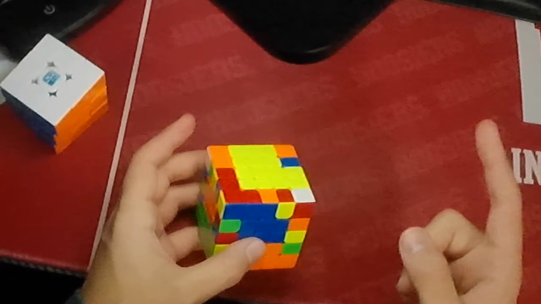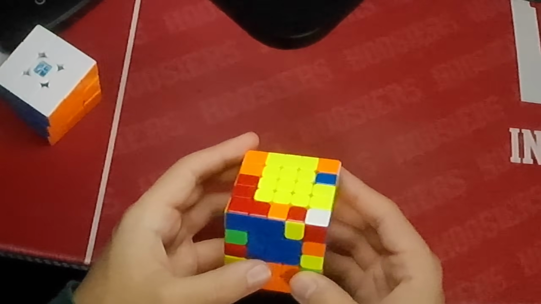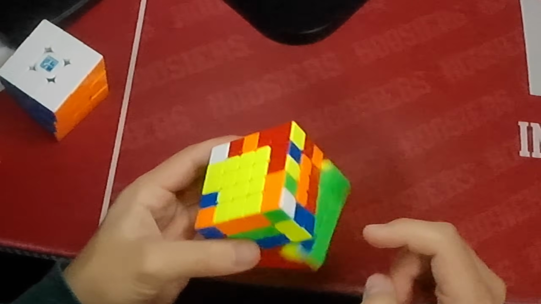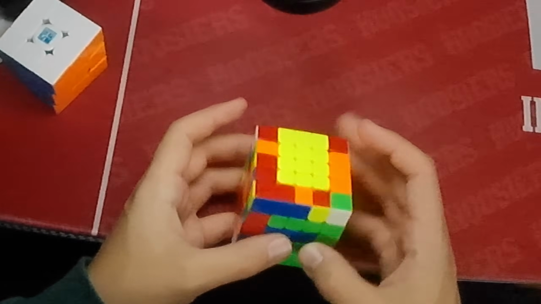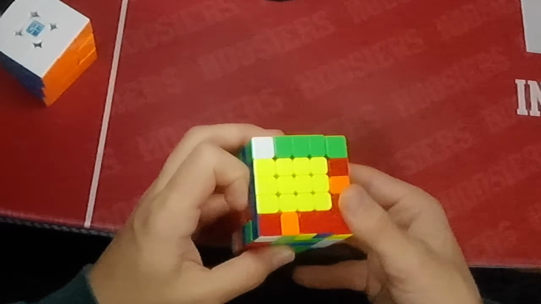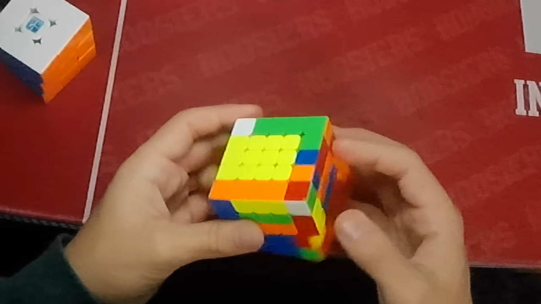Or, sorry, it'll be in the same spot. But if I were to do D2, it would be back here. And then I saw this yellow red, see this yellow red, and see that. So I would do something like that.